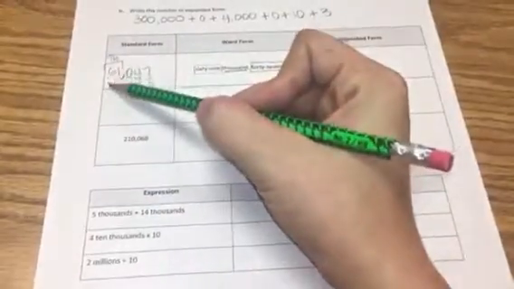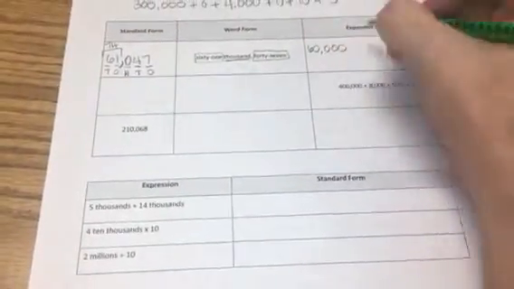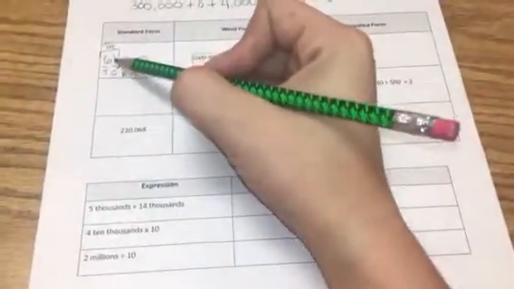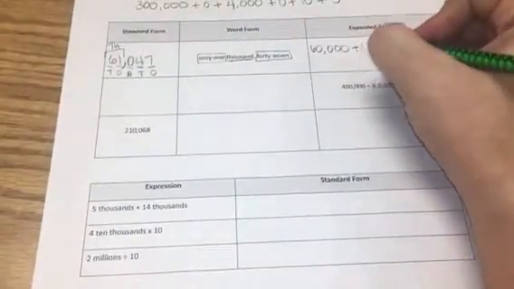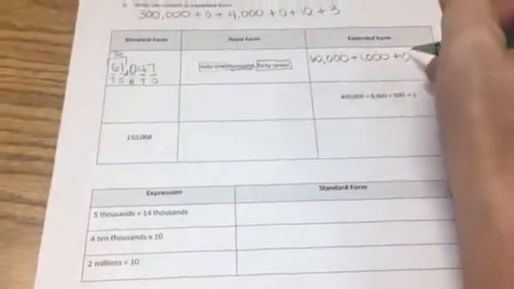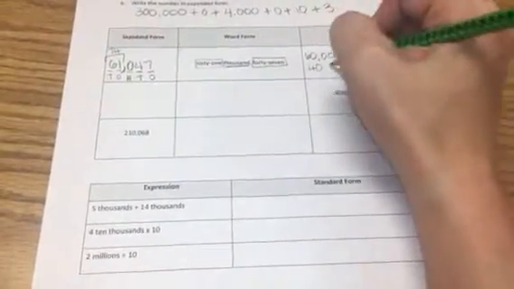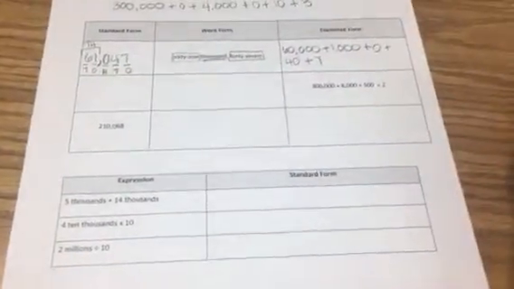I have 6 10s, which is 60, but it's in my thousands, so it's 60,000, plus I have 1 1, but it's in the thousands, so that's going to be 1,000, plus I have 0 hundreds, so I'm going to write a 0, plus I have 4 10s, and 4 10s is 40, plus 7 ones, which is 7. Alright, let's move to the next one.